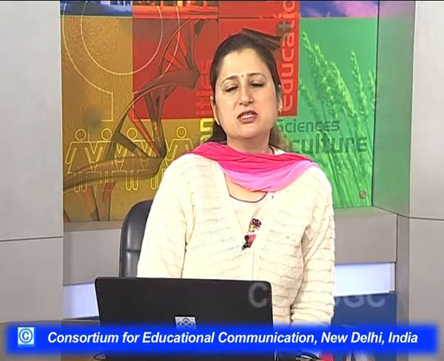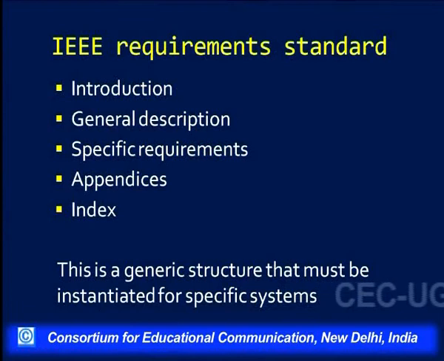So basically this is going to be a very important and a key document which is going to help the entire process. According to the IEEE requirement standard, the generic structure of a requirement specification document could be an introduction, then a general description, then the specific requirements, then the appendices and index. Of course, this is a generic structure and this can be instantiated for a specific system.